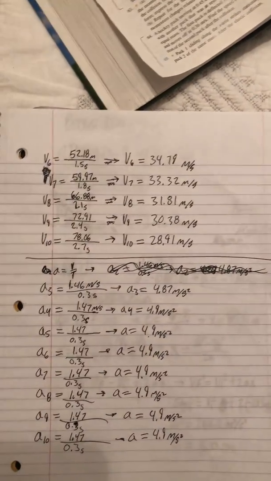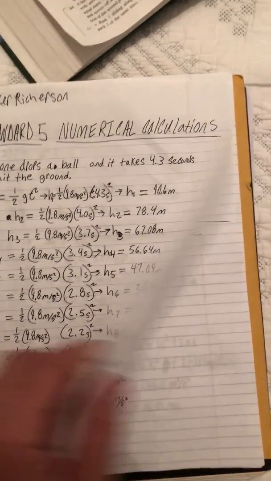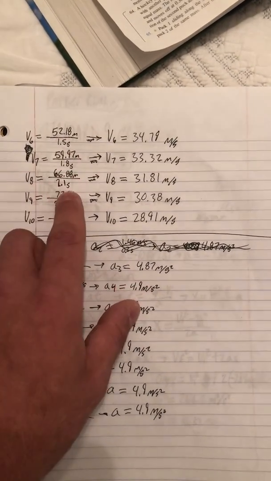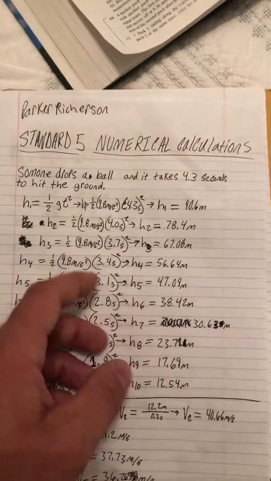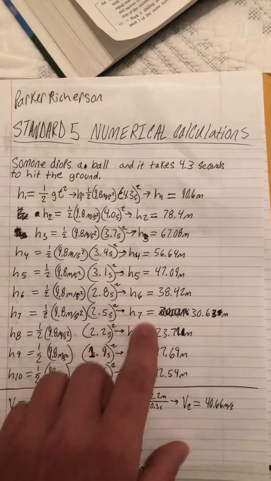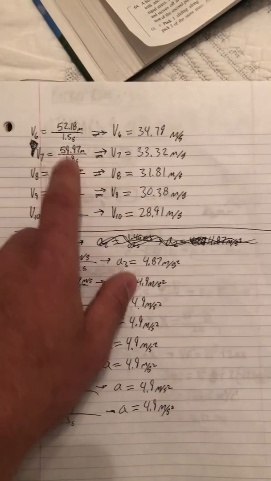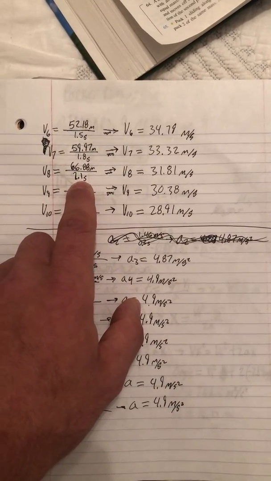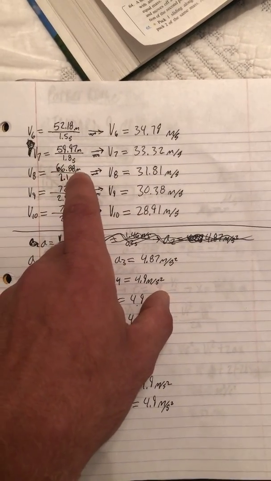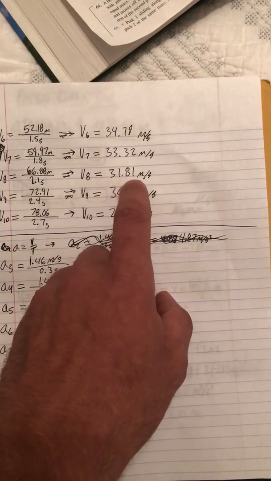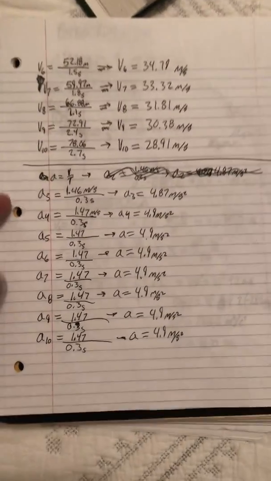So 90.6 meters minus 23.72 meters gives us 66.88 meters over 2.1 seconds, because you take your 4.3 minus 2.2, which equals 2.1. So you use your 66.8 meters over 2.1 seconds to find v8, which is 31.81, and basically just do that all the way down for 10 pieces of information, velocity.